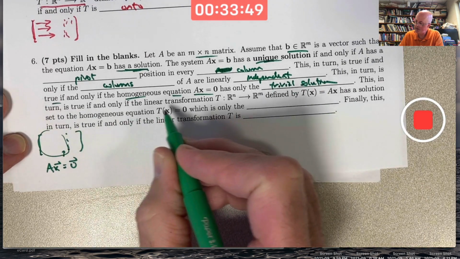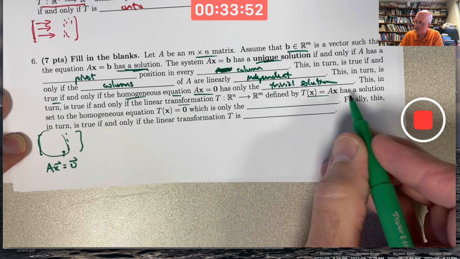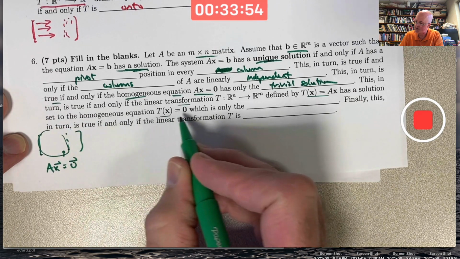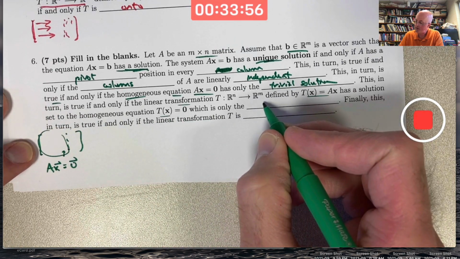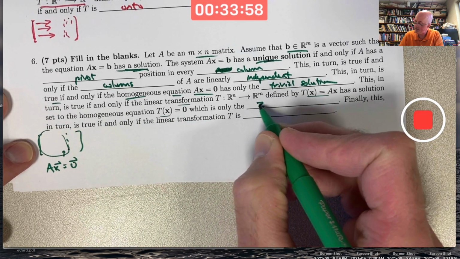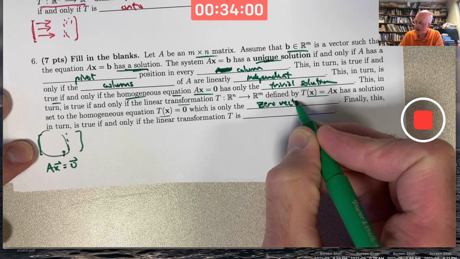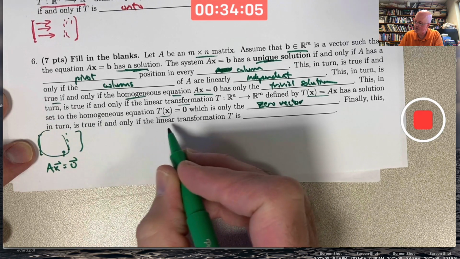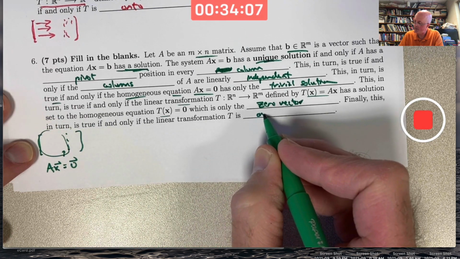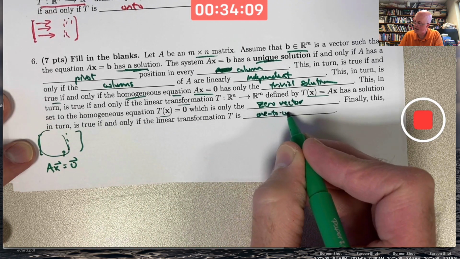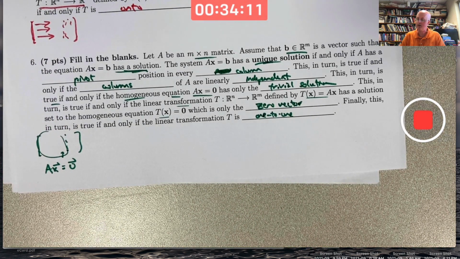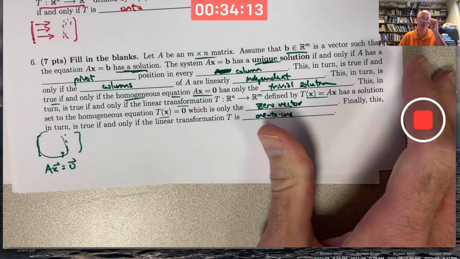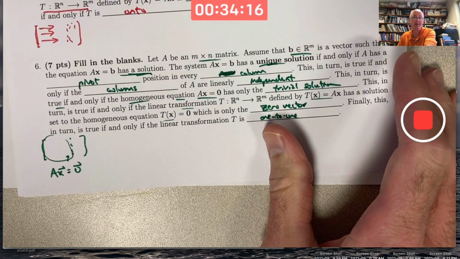This in turn is true if and only if the linear transformation defined by that equation has a solution set to this homogeneous equation which is only trivial, only the 0 vector. Or I'd accept trivial here as well. Finally, this in turn is true if and only if the linear transformation is 1-to-1. And we're also going to look at a proof later on in this practice exam showing that a linear transformation is 1-to-1 if and only if the kernel is trivial. That's going to be one of the problems, is that proof.